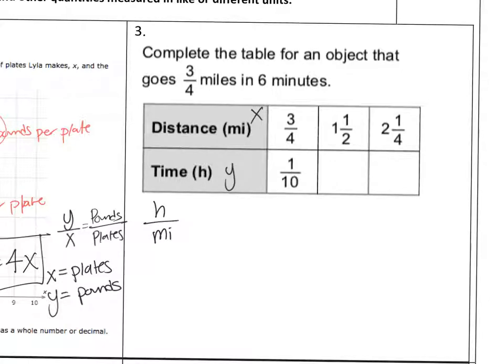It says complete the table for an object that goes 3/4 of a mile in 6 minutes. Okay, so the way I'd write this ratio is I would look to see where my units are and which one represents x and which one represents y. In this scenario, we have 3/4 miles, and miles represents the y. And then in 6 minutes, 6 minutes represents the x. So we have 6 over 1. We can just put a 1 under that.